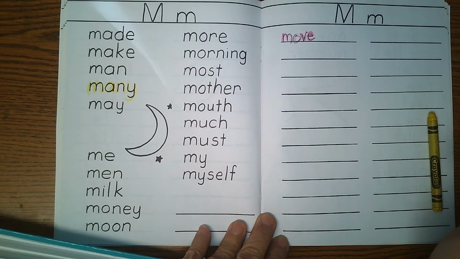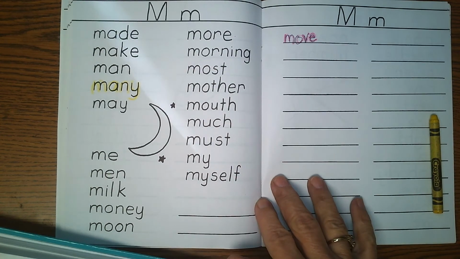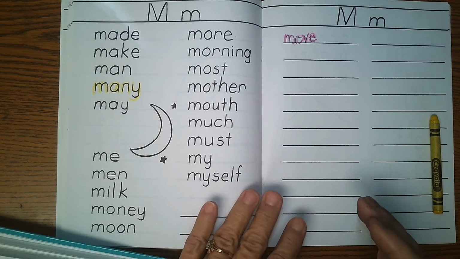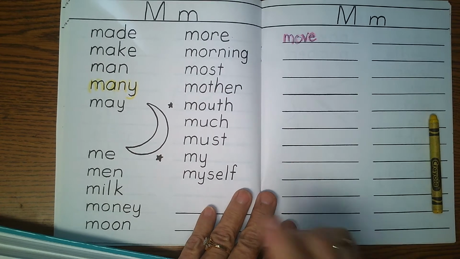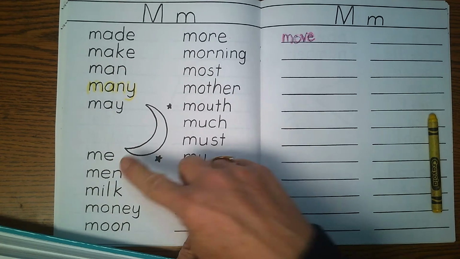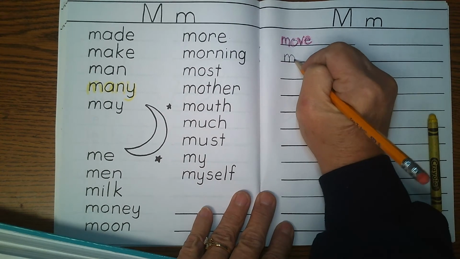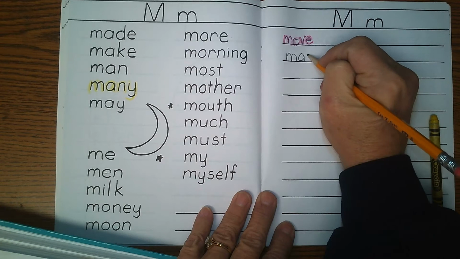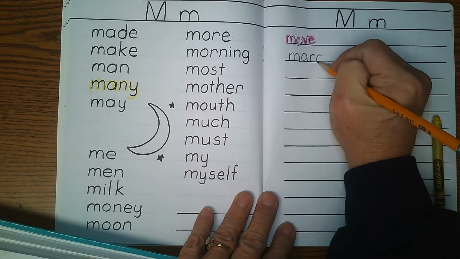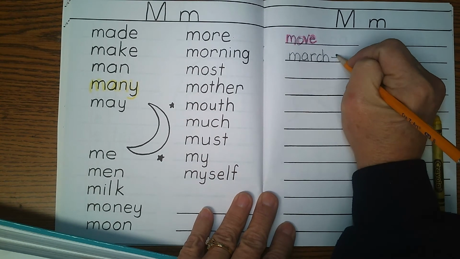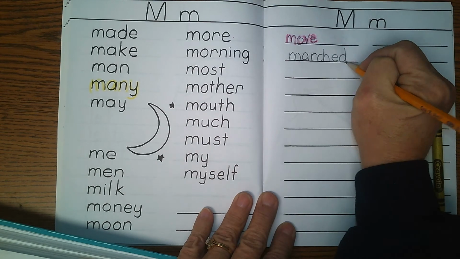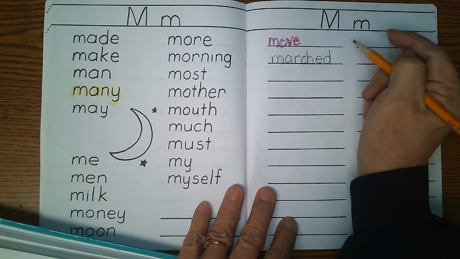And the next word, let's see, we have another M word. Oh, we do. Marched. Arched. I don't see an AR sound here, so marched. M. A. R. C. H. E. D. Now my handwriting is very neat. I hope yours is too.